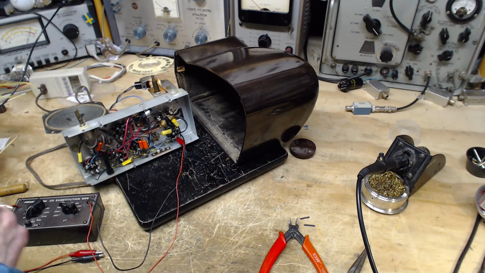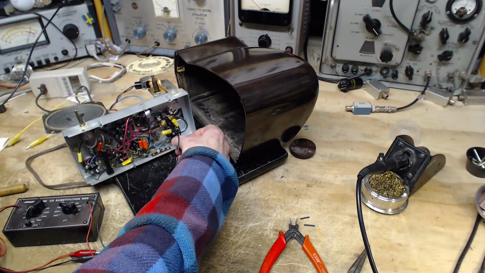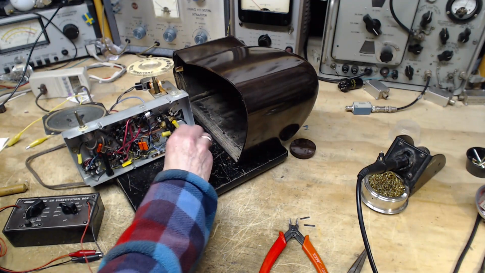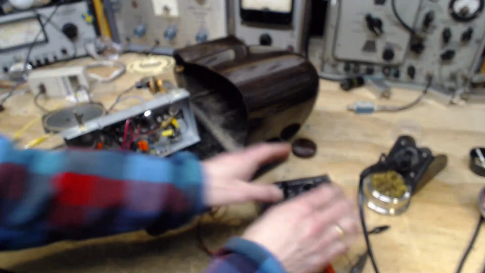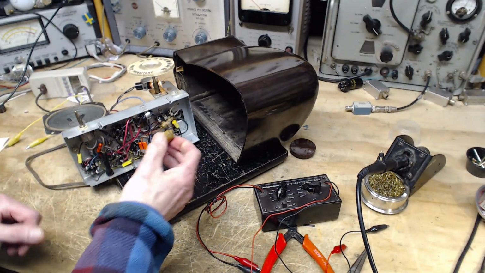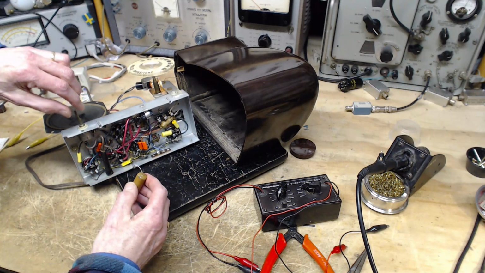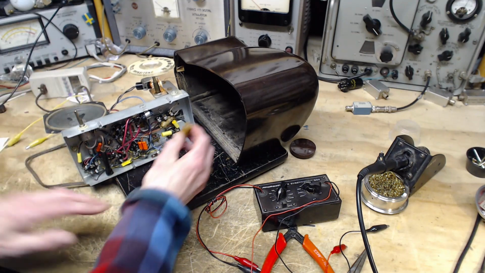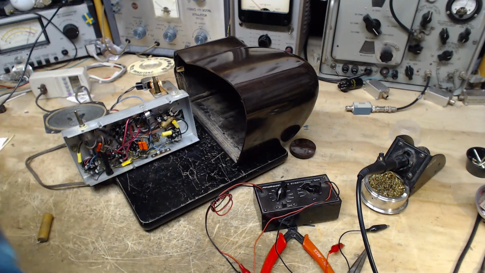In fact, let's remove that for this experiment here. Let's remove it. Didn't make a lot of difference. Parallel this one back in. Oh yeah, I got a clip lead for this.